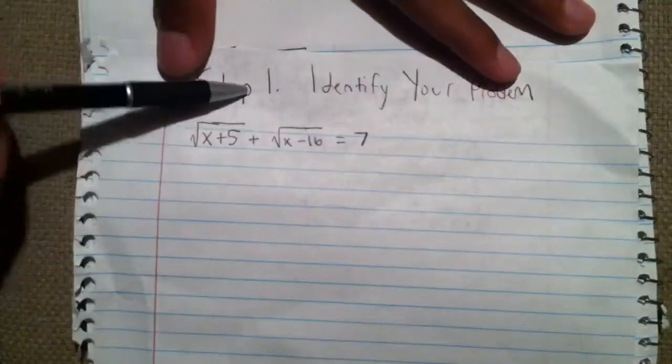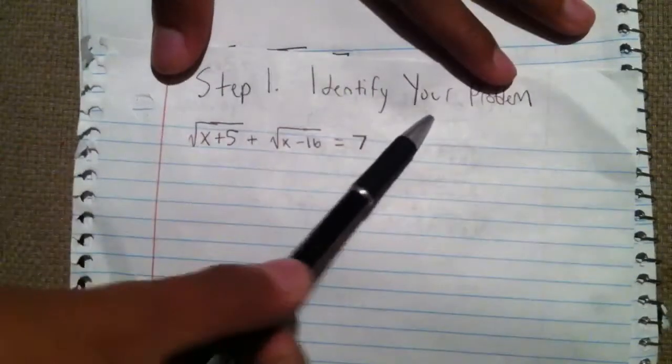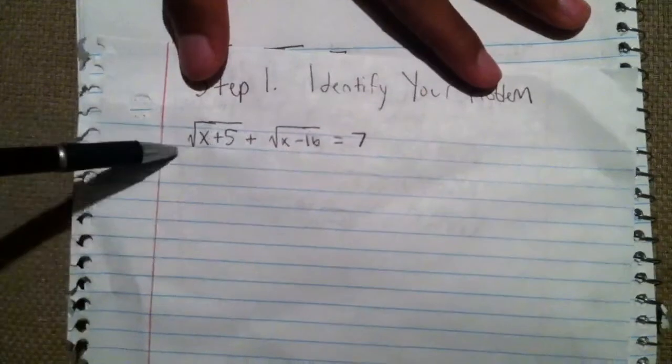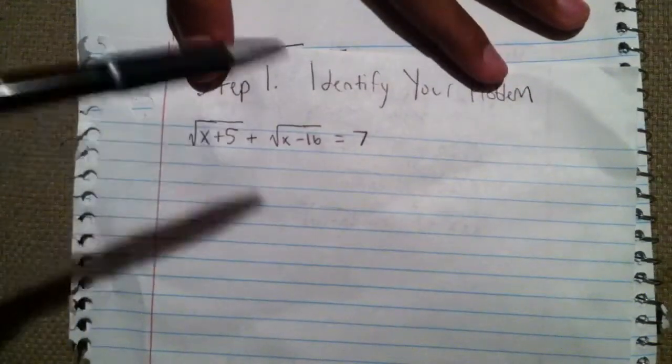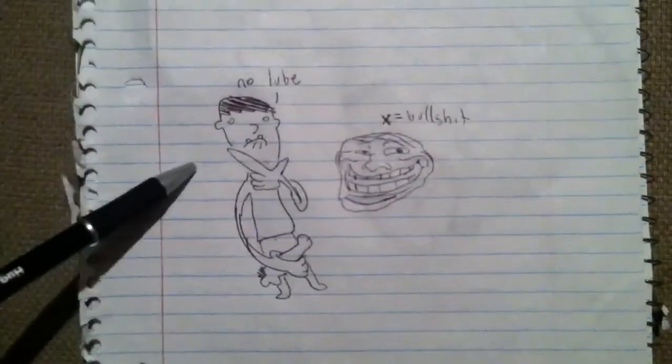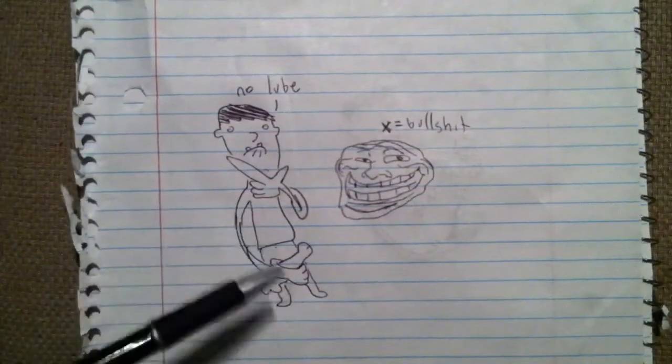Step one is identifying your problem. Pretty basic step, probably the easiest in the entire damn thing. So this is some shit, and you're like, huh, yeah, well, looks like a problem. And as with any problem, you're gonna want to answer, so you can't just be left hanging there with a dry dick.